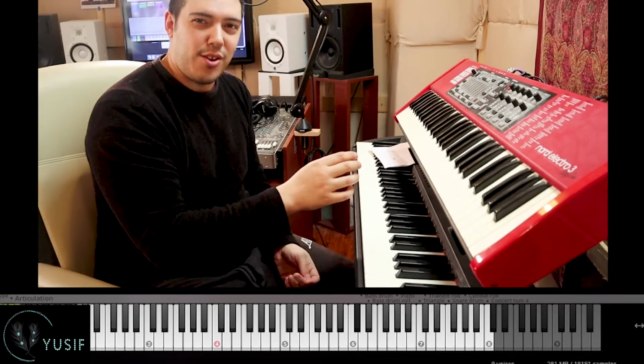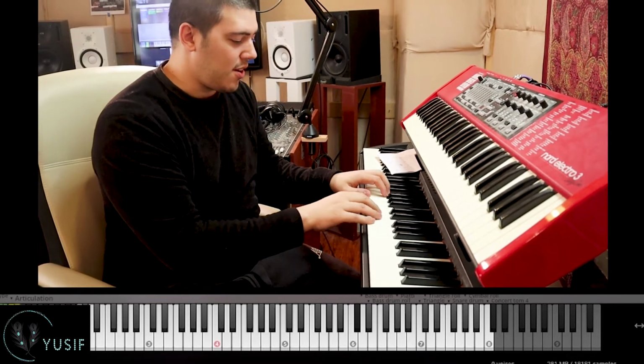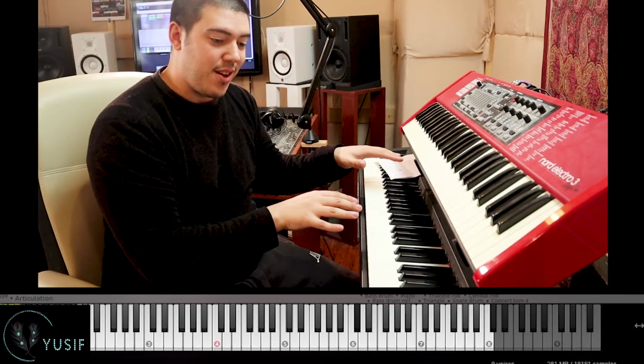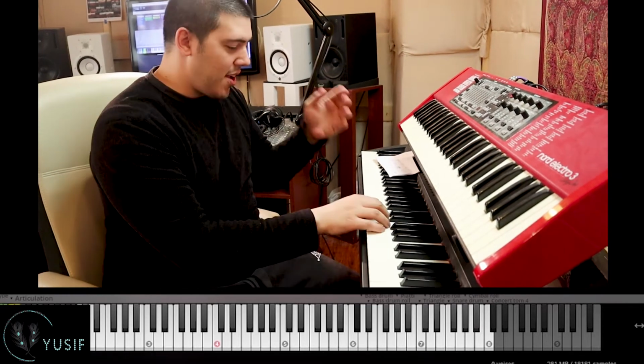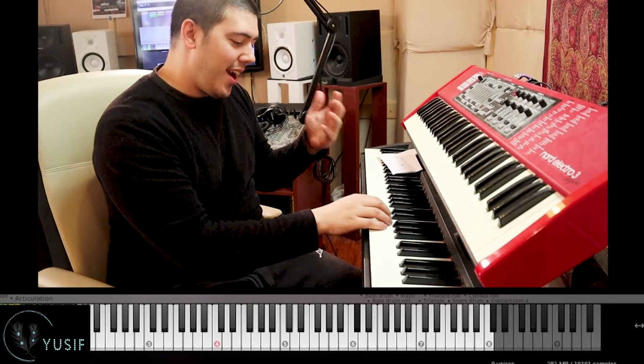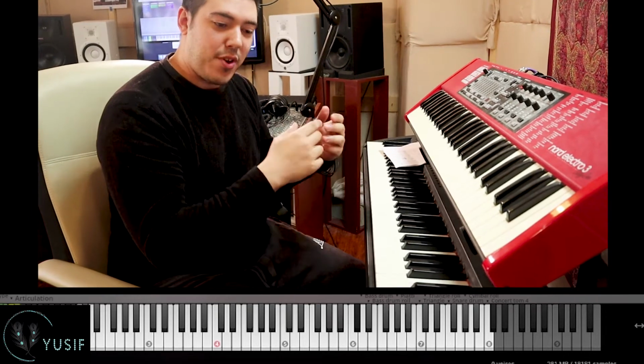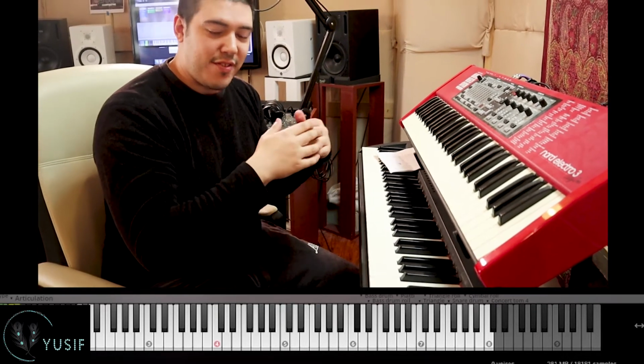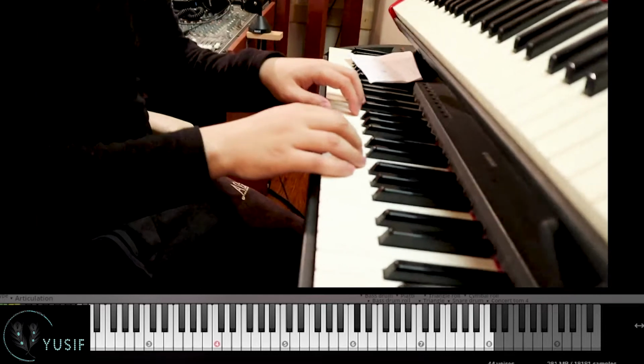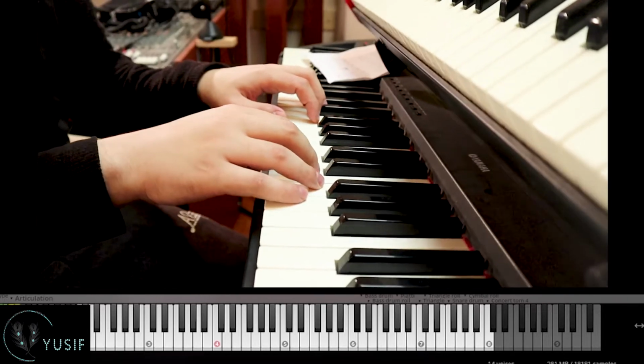Jacob Collier talks a lot about this. He talks about how you can use any chord with any bass note, and that kind of blew my mind when he said that. I'll play his composition, and then I'll dissect it, and through dissecting it, we'll be able to have some more insights into music theory. See if you can recognize the song. It gets a little out there.